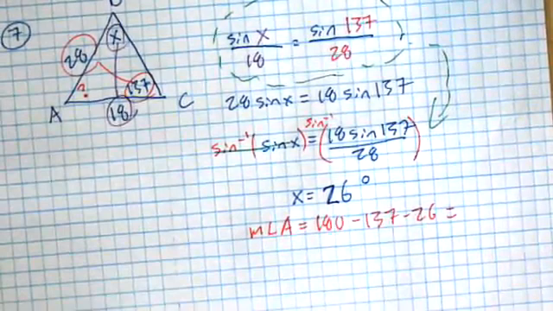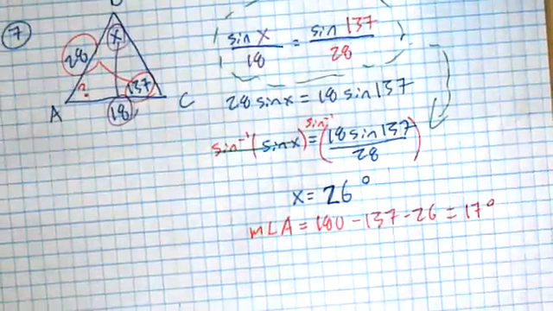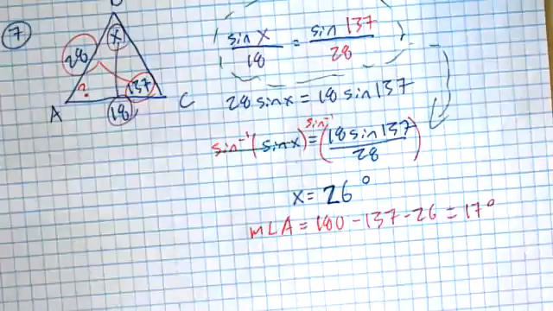Which is 17. So angle A is 17 degrees. So just look out for that. They may ask you for an angle that you don't know. They may ask you for a side and you might not be able to set it up. Sometimes you've got to solve for something else first and then use that to find the other piece.